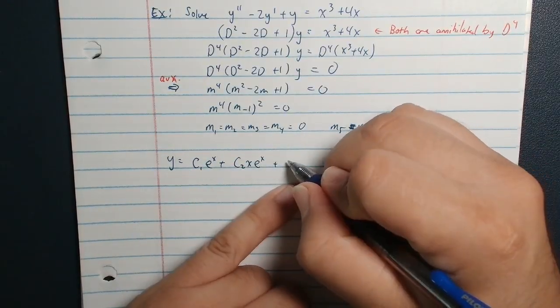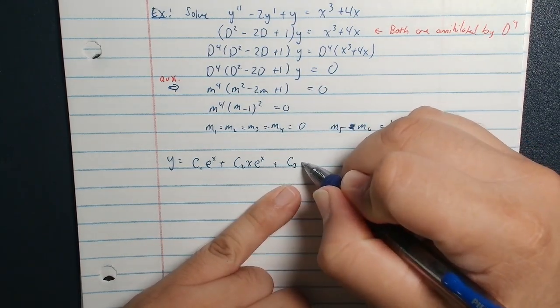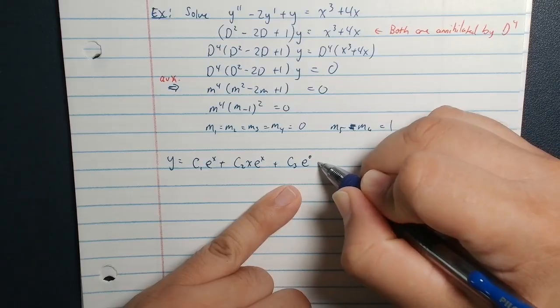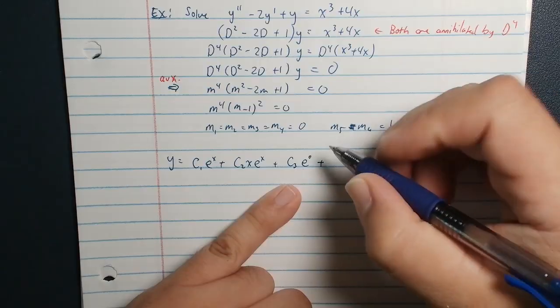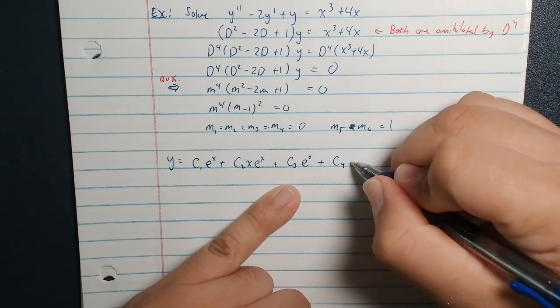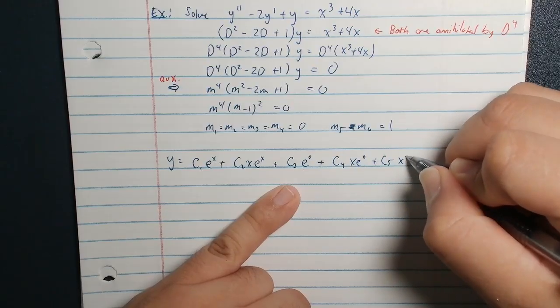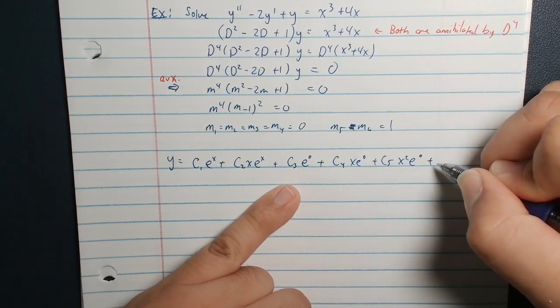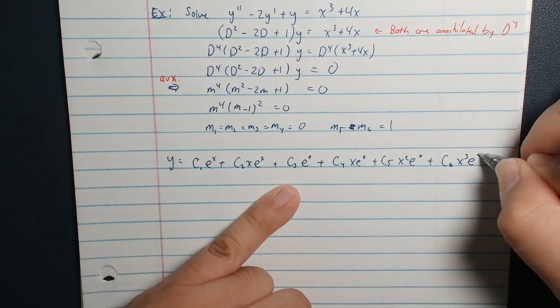And then over here, I've got 4 roots repeated. Okay, so that's going to be what? c3 e to the 0x. And then all the rest are going to be the same as this one, but each time I'm going to multiply by another x. So I get c4 x e to the 0, and then I get c5 x squared e to the 0, and then the 4th time I get c6 x to the 3rd e to the 0.